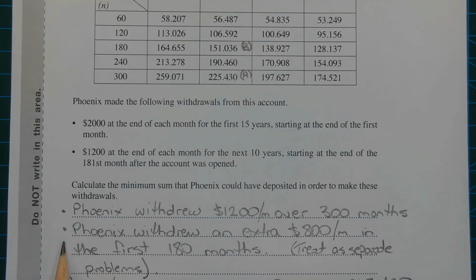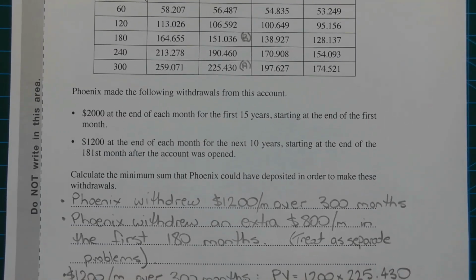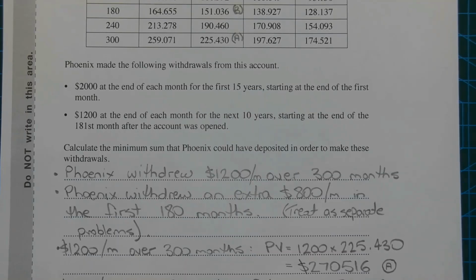So I've written that as 2 separate points. Phoenix withdrew $1,200 per month over 300 months, and Phoenix withdrew an extra $800 per month in the first 180 months. And we're going to treat this as 2 separate problems. So let's find the present value for the withdrawal of $1,200 per month over the entire 300 months.